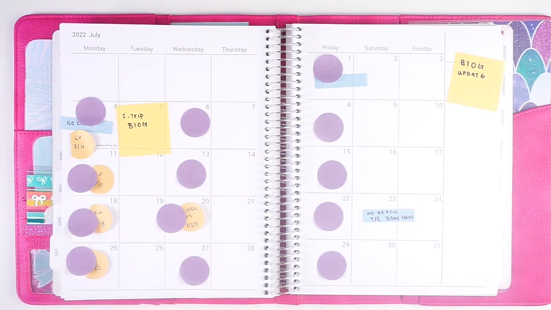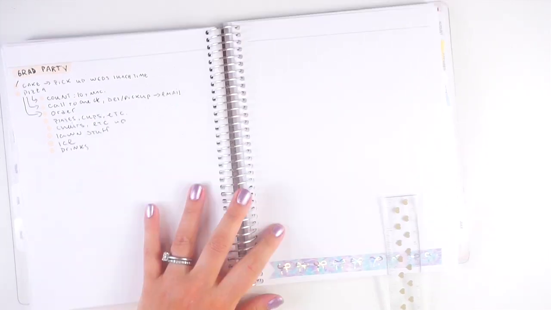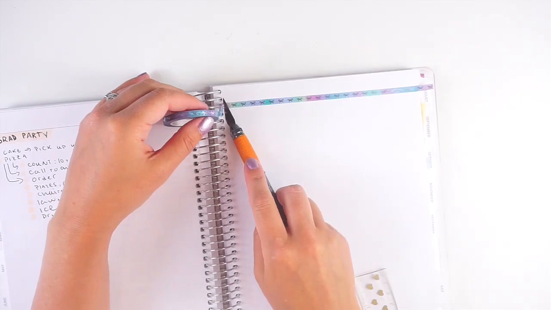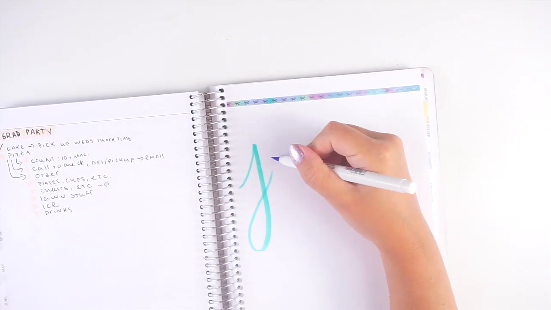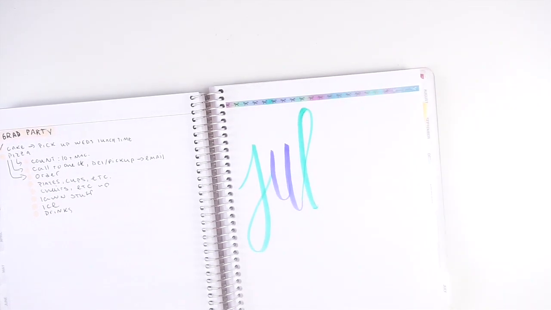So just jumping in, I started with the cover page, grabbing those gorgeous washis, including the new one, which is the mermaid one. This one has a little bit of an effect on the foiling. I forget exactly what it was called, maybe spiral hollow, something like that. It has a little bit of a broken line in it. It looks really, really cool though.